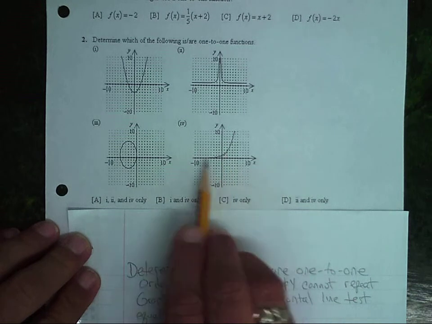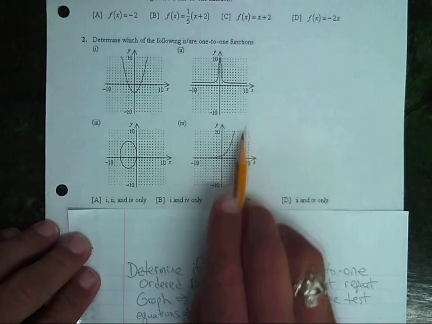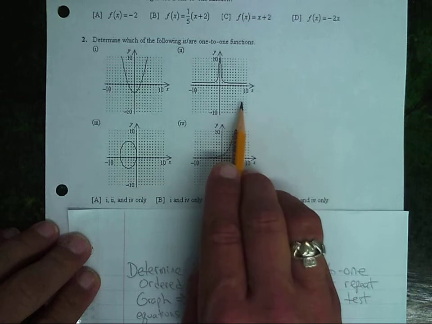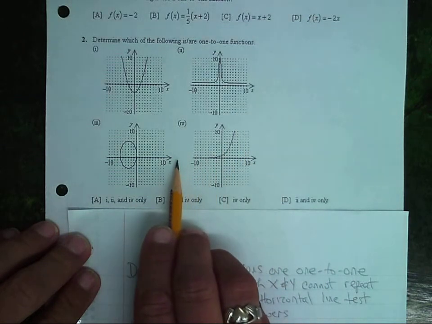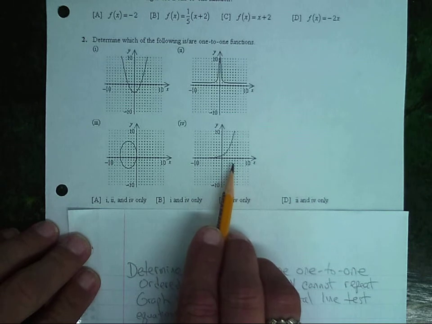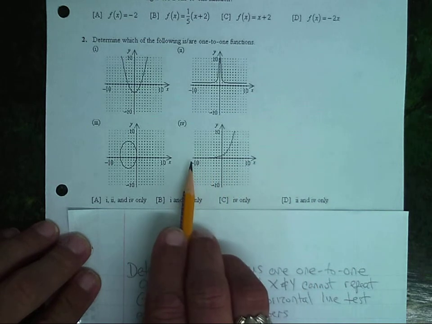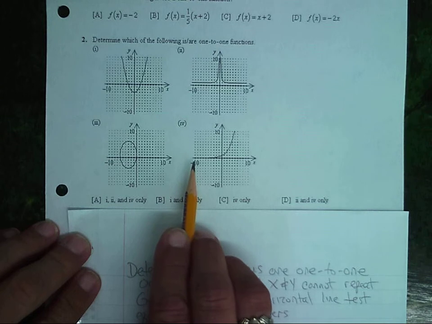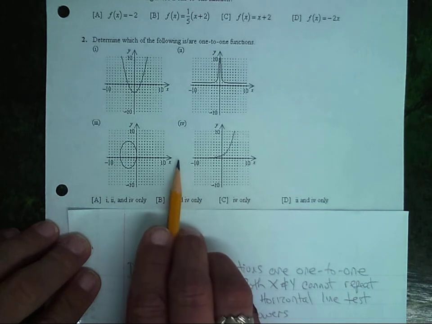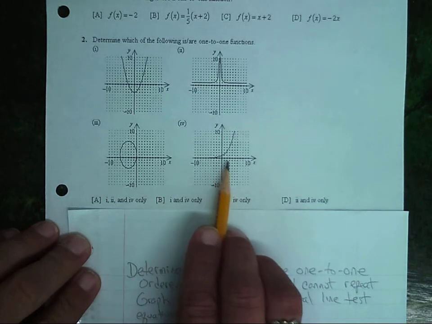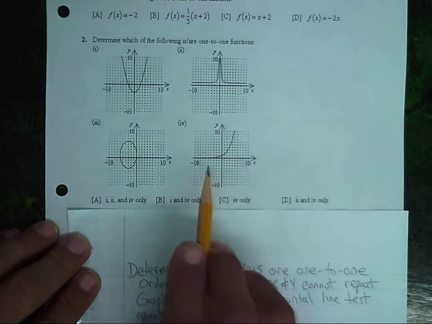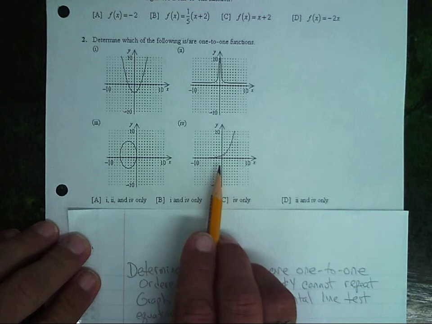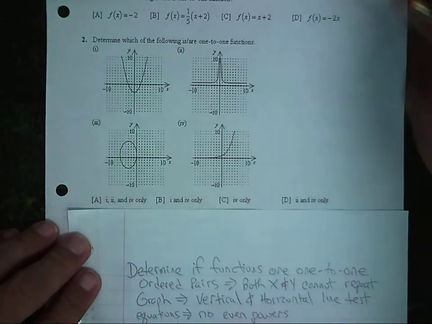Number 4, a logarithmic graph. It gets closer and closer and closer to the x-axis, but the x-axis acts as an asymptote. It never actually goes truly horizontal because of that asymptote. The only one-to-one function is 4. It would pass both the vertical and horizontal line test.